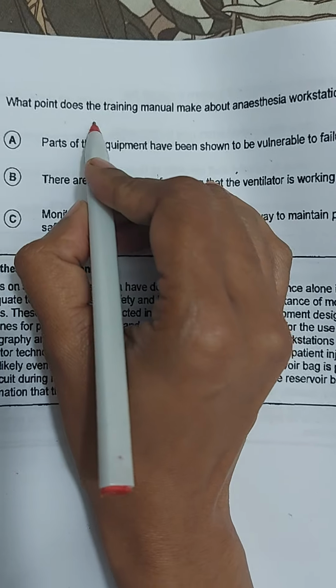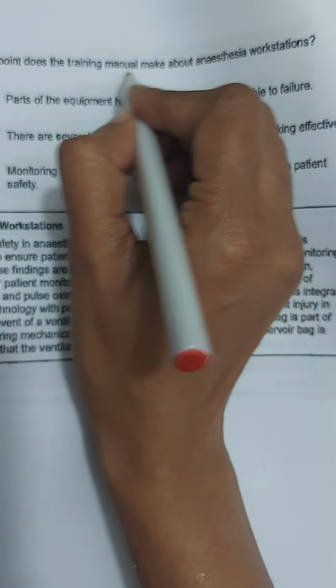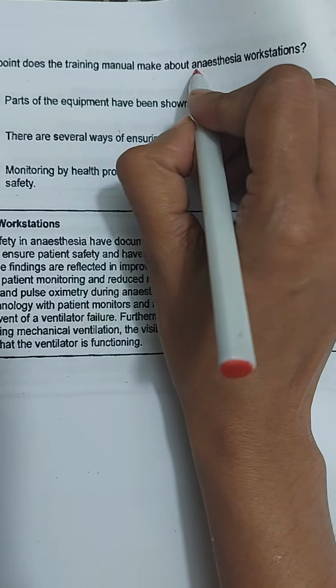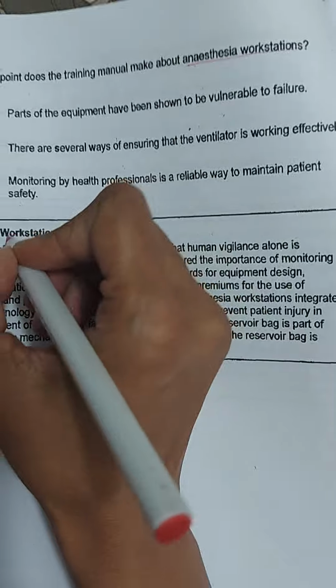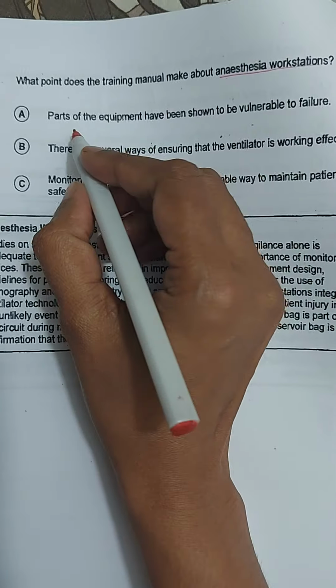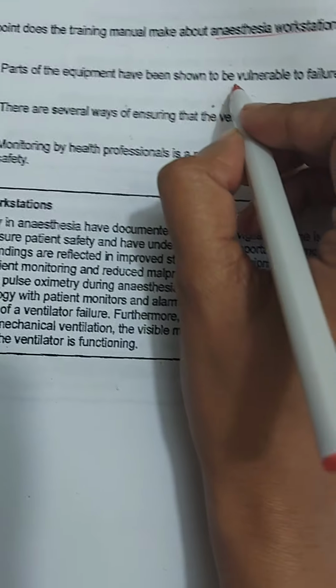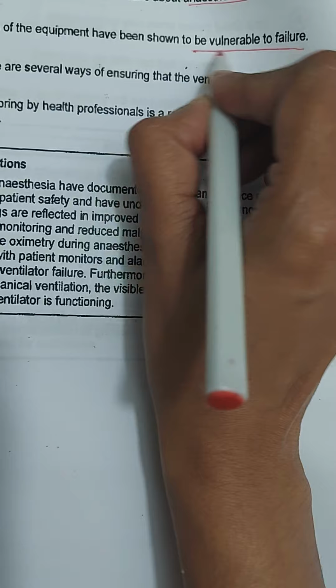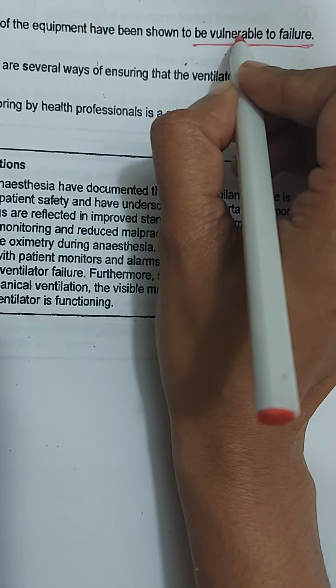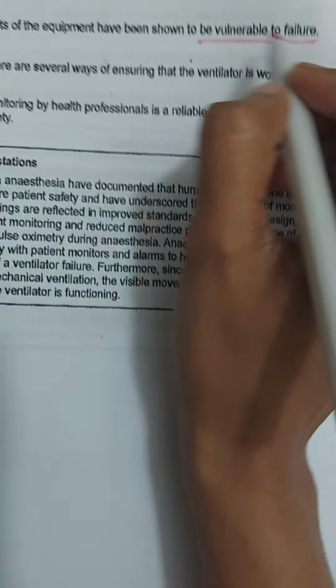What point does the training manual make about the anesthesia workstation? It's only about the anesthesia workstation, the topic itself. Parts of the equipment have been shown to be vulnerable to failure. So this is the word I'm going to mark, vulnerable, okay, vulnerable to failure, so prone to failure.